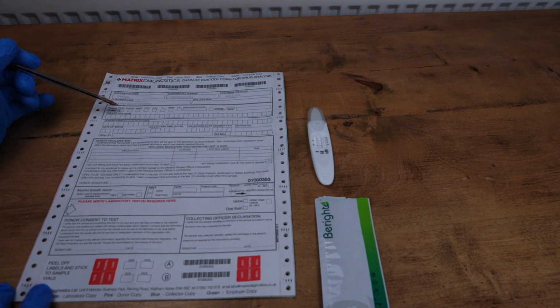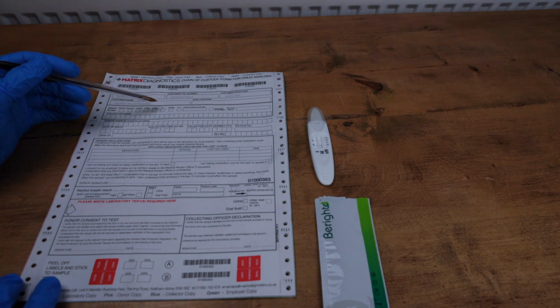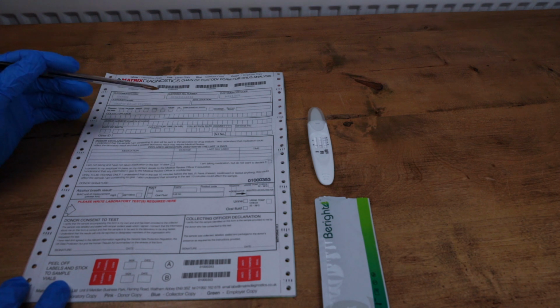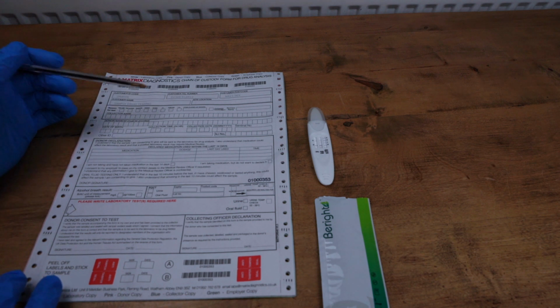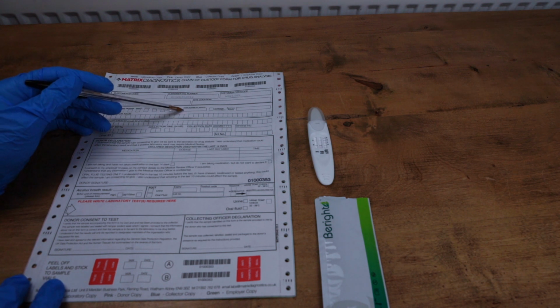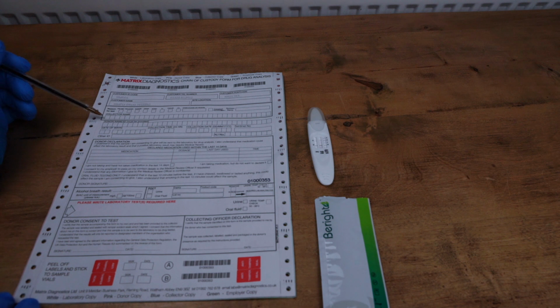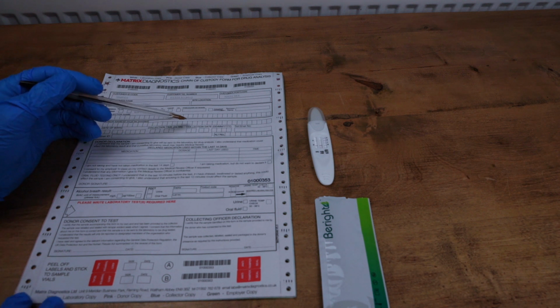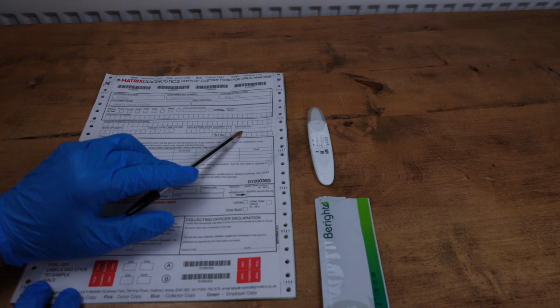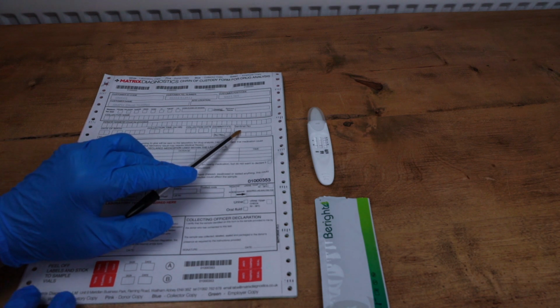Underneath that we have reason for test: pre-employment, pre-sponsorship, random, unannounced, scheduled, for cause, post-incident, or any other reason that you've done the test. If there's another reason apart from the ones I've mentioned, you'll need to specify in the box here. Underneath that you put the collector's name, and then further down the donor's name, donor's date of birth, collection time, collection date, and if you have it, the national insurance number. You'll need a sentinel number if you're doing work with the rail industry.